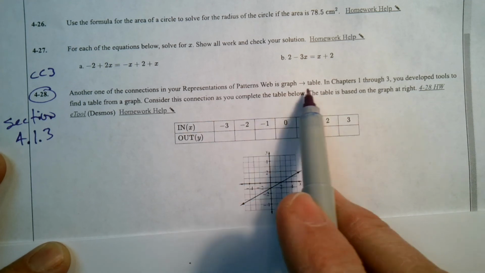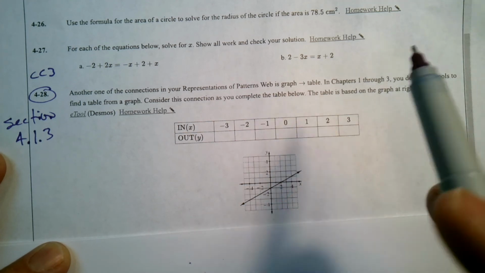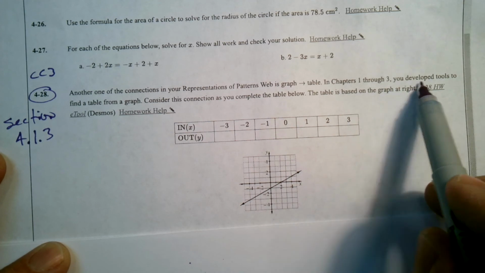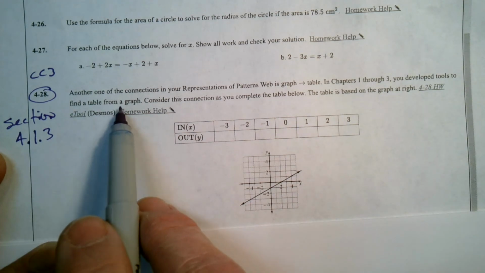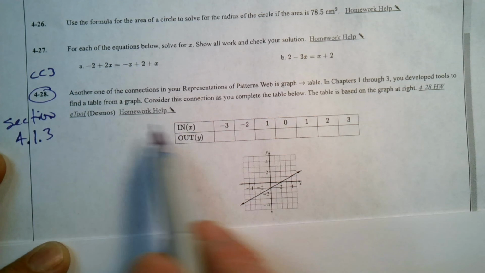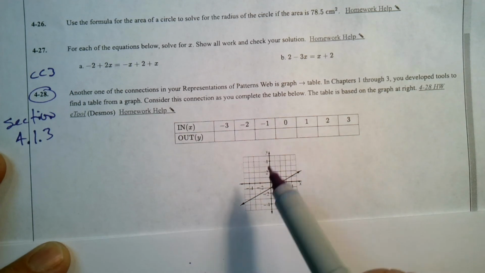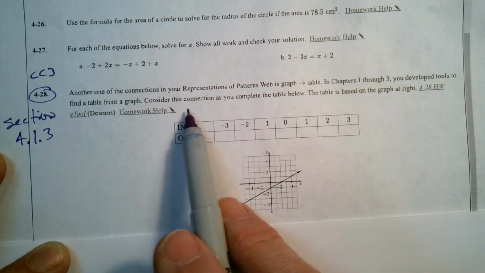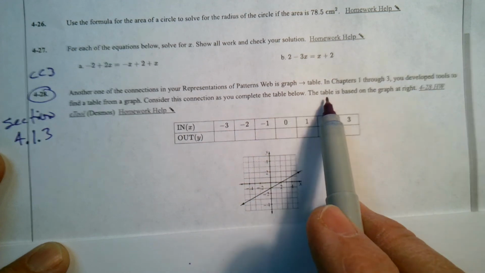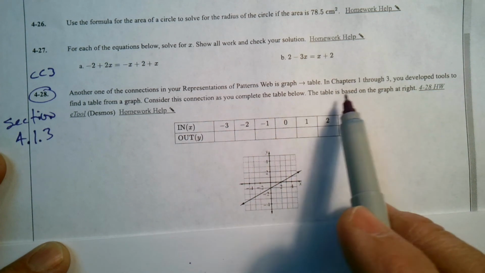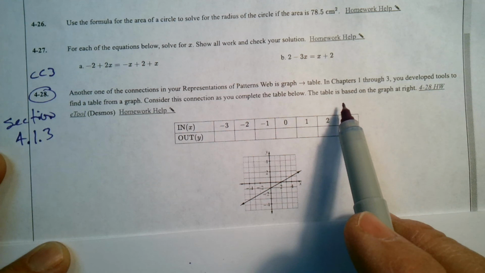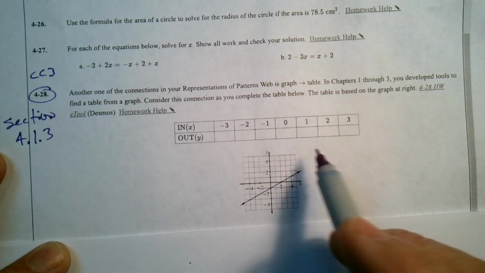It says, another one of the connections in your representations of the pattern web is graph to table, right? So understanding the connection between the graph and the table. In Chapters 1-3, you developed tools to find a table from a graph. So we were normally given a table, we would then plot the graph. So consider this connection as you complete the table below. In this problem, I want to complete the table given the graph.